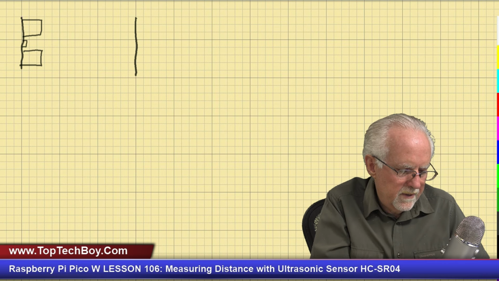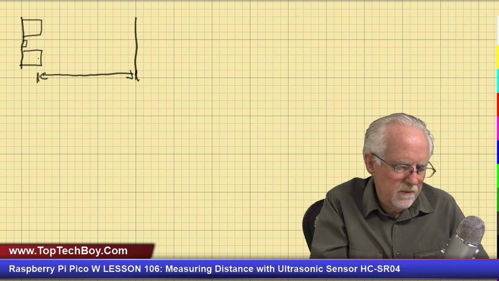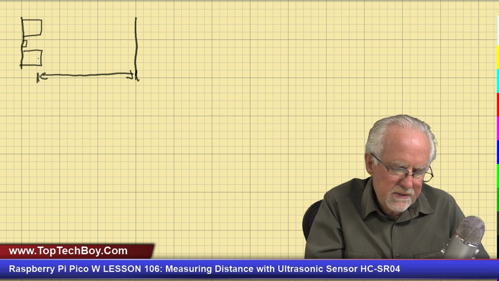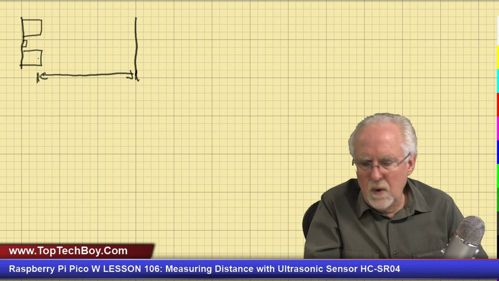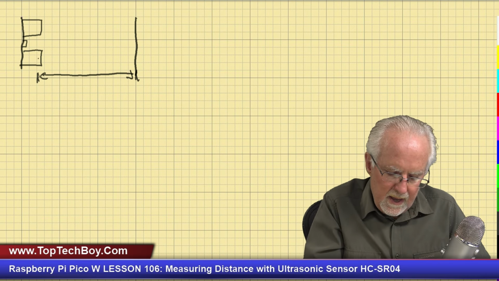I should draw that better. I think really what I find works best is measuring the distance from about the front of these cylinders. And so this is how we measure distance from the sensor to the target. Okay, so that's easy enough. So how does this thing work?